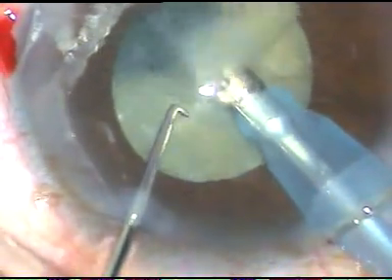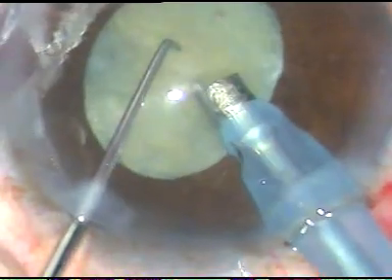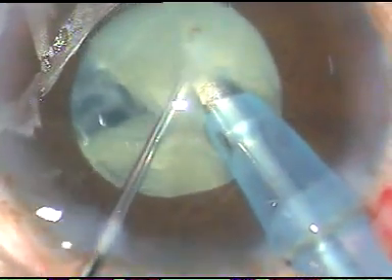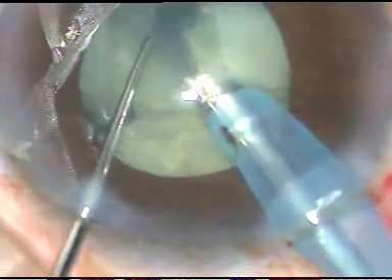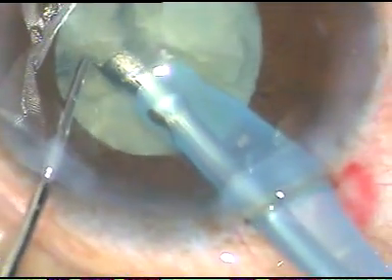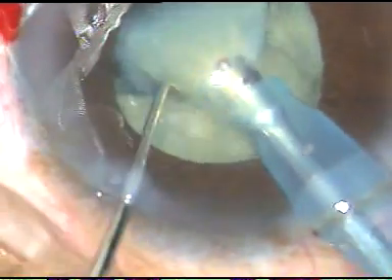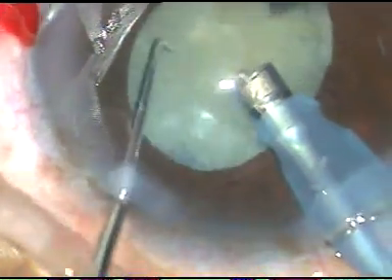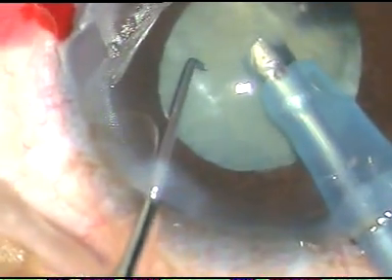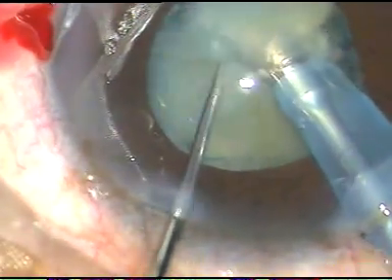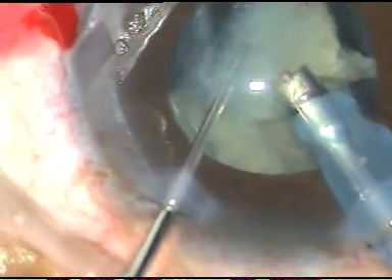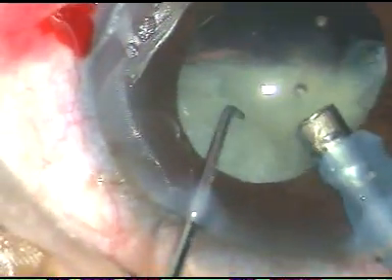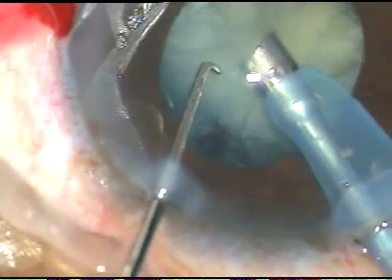I am cautious not to give undue stress on the zonule. Here it is, this another chop, another fragment is emulsified and removed. The phaco power in this case is 60%, flow rate is 40 ml per minute, and vacuum is 350 millimeter of mercury.